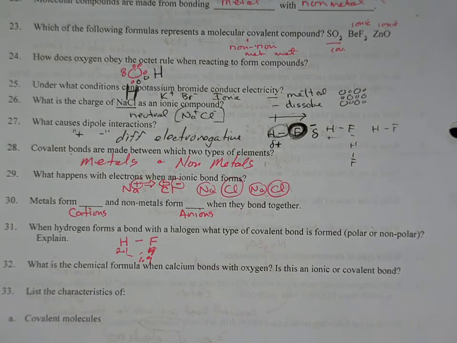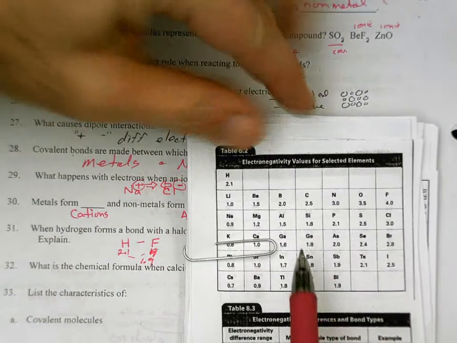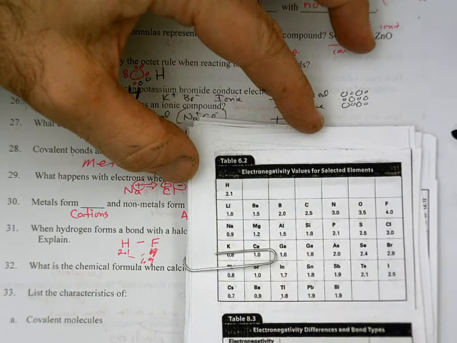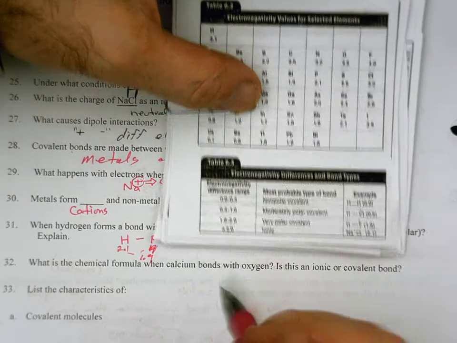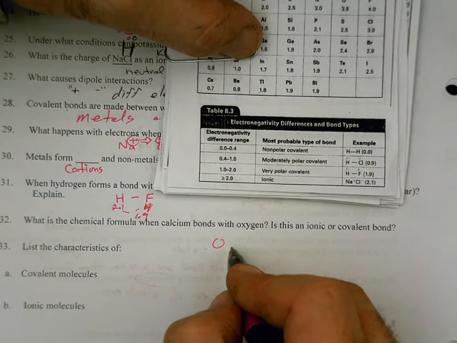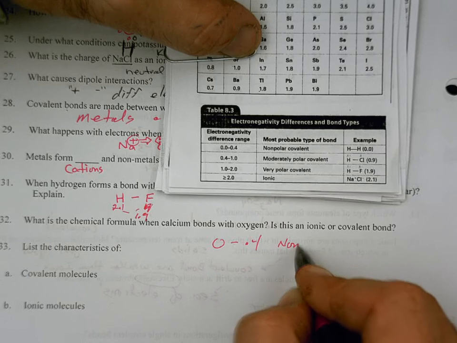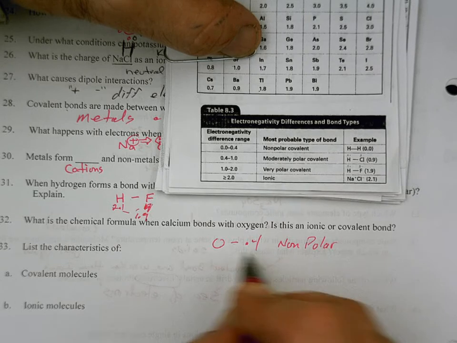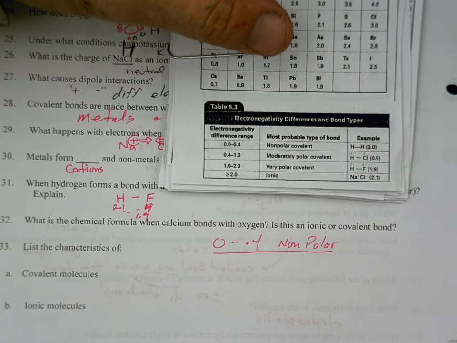And we've got this chart here. I just had to run over and grab it. So we've got our electronegativity chart. We're not going to expect you to have the electronegativities memorized, but you're going to have to remember for this chart that when you subtract the electronegativities and get 0 to 0.4, it's going to be nonpolar. This is one of the few things you're going to have to memorize. Everything else you can reason out and figure out with the periodic table.